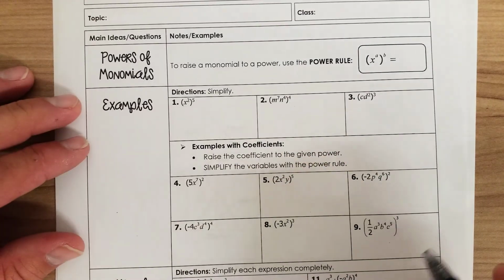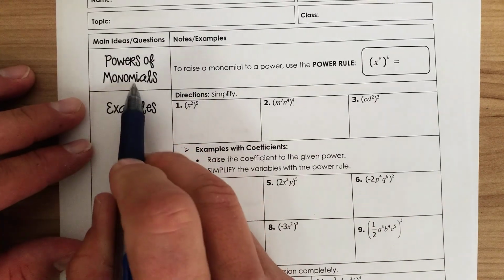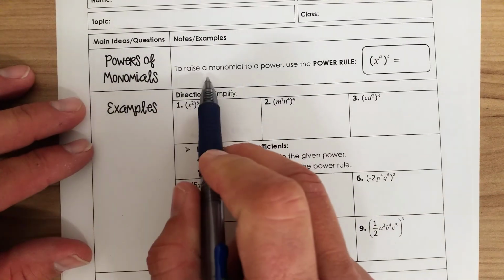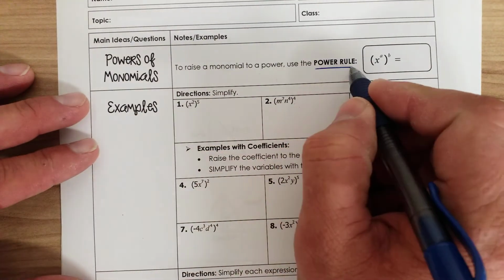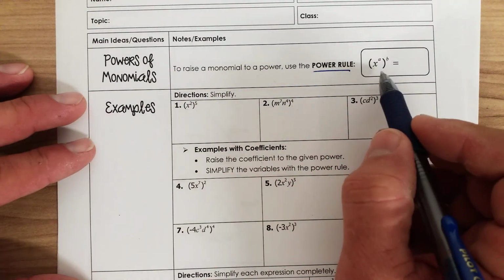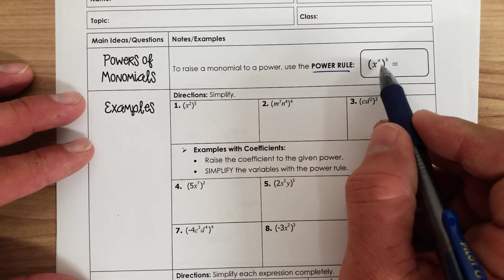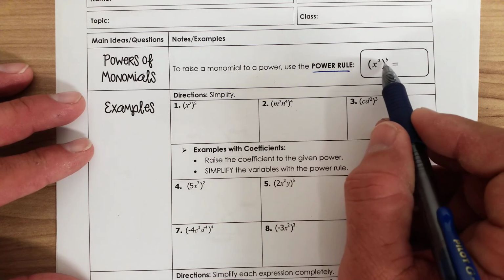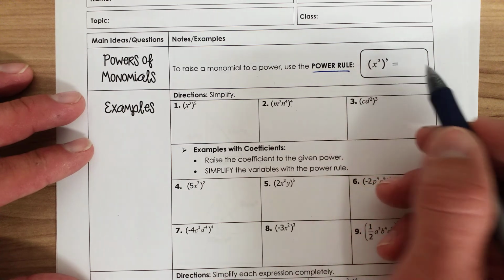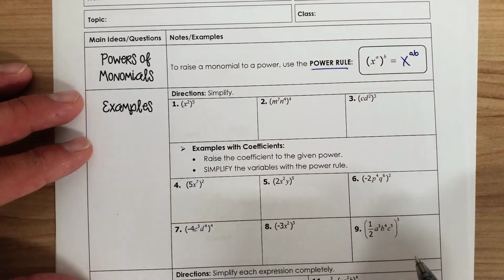Okay, in this lesson we're going to talk about another exponent rule, and we're going to cover powers of monomials, or what we like to say is a power to a power. And there is a power rule, okay? If you see this written here, this is x to the a power, all raised to the b power. And if you see an exponent just outside the parentheses, you're going to multiply the exponents. So this becomes x to whatever a times b is.